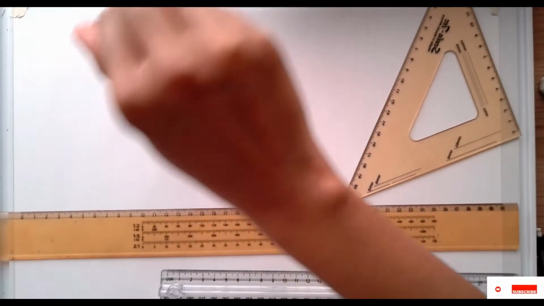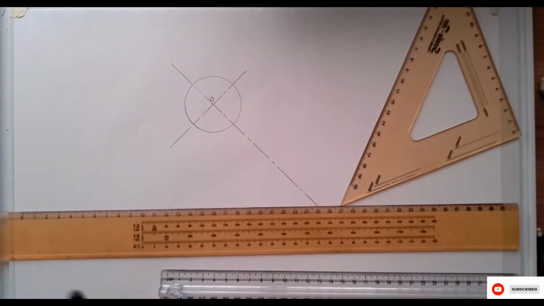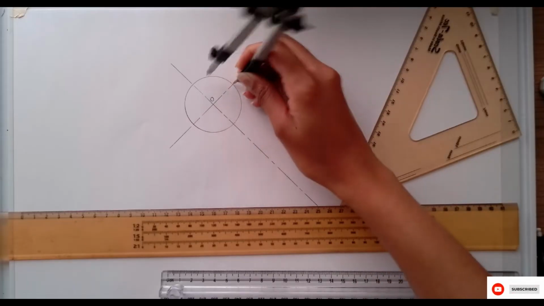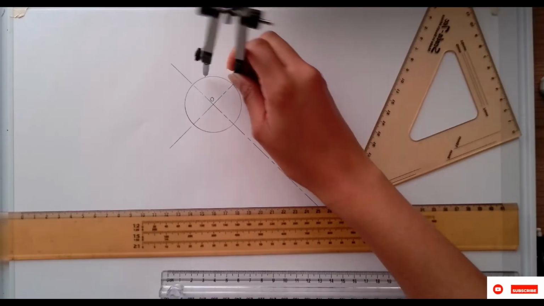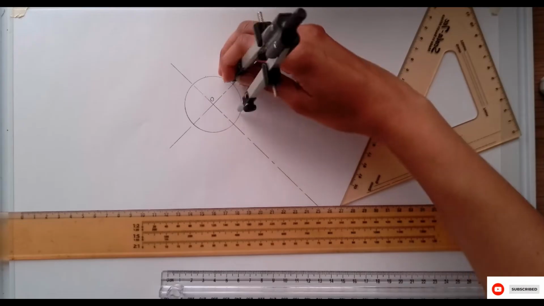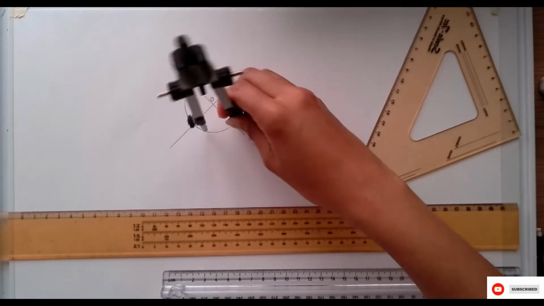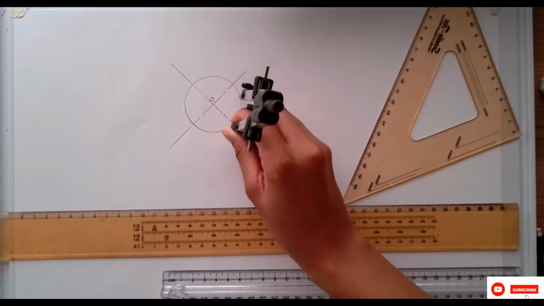Then I start drawing the circle, which is the auxiliary view. Immediately, I'm going to go, still with the radius, from each point of the center line, just dividing my circle into 12 equal parts.